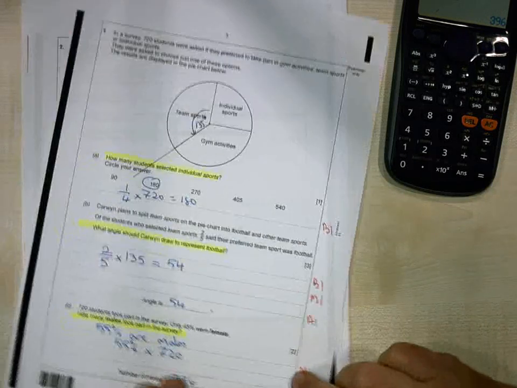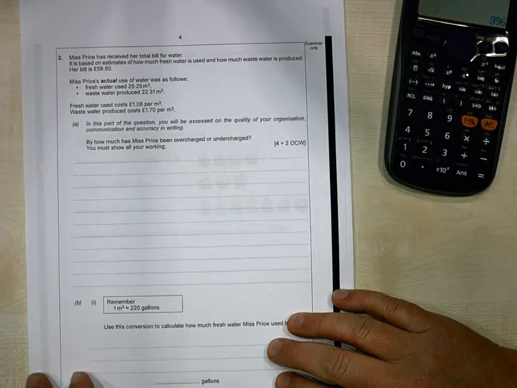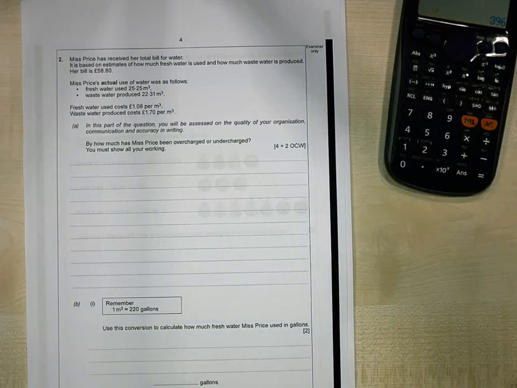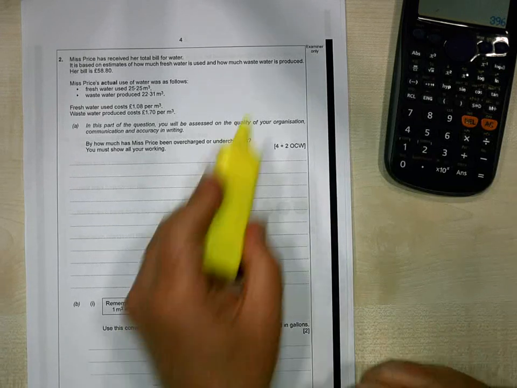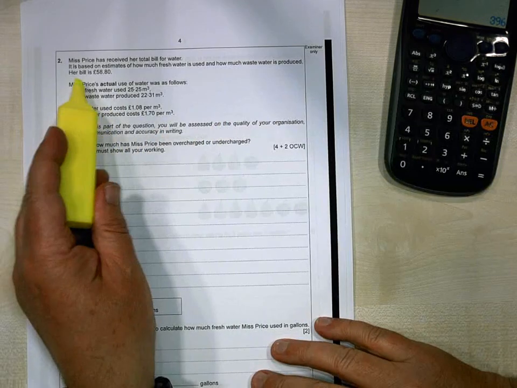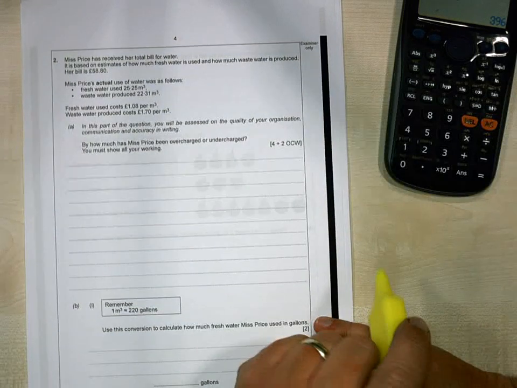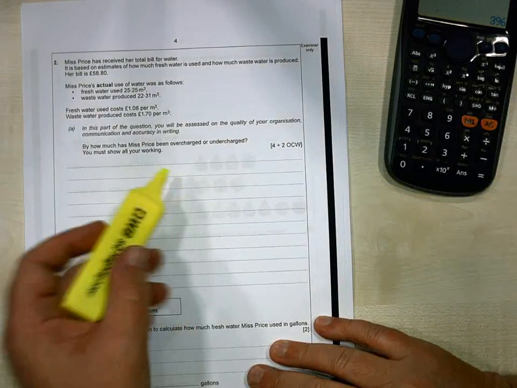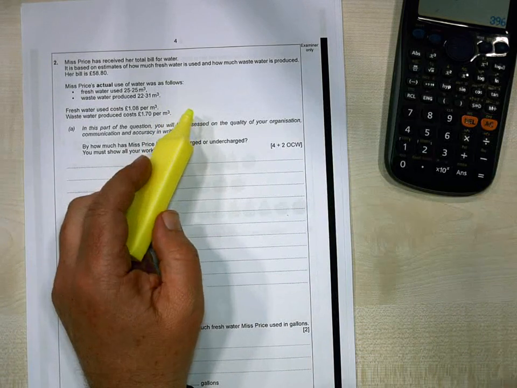So that's question 1. Question 2. Miss Price has received her total bill for water. It's based on estimates of how much fresh water is used and how much wastewater is produced. Her bill is £58.80. Miss Price's actual use of the water was as follows.